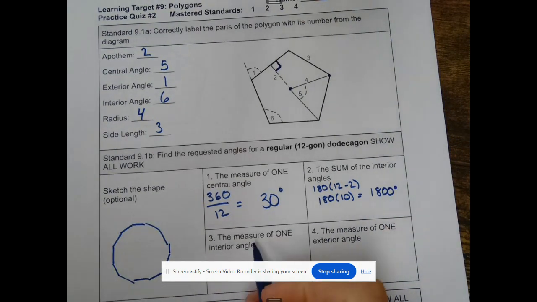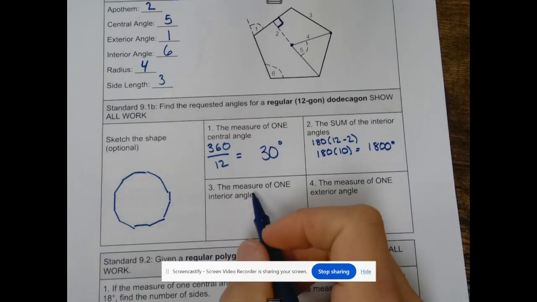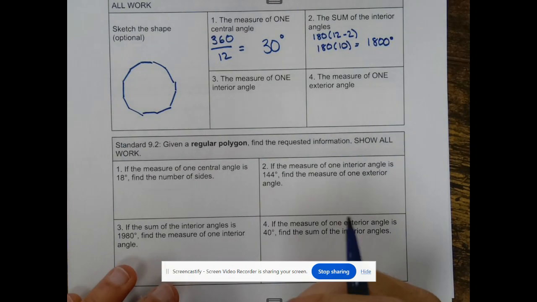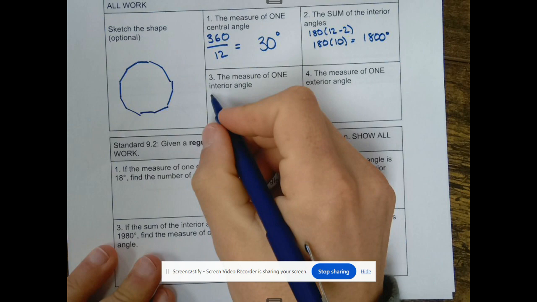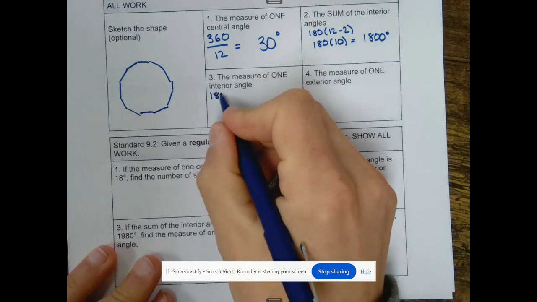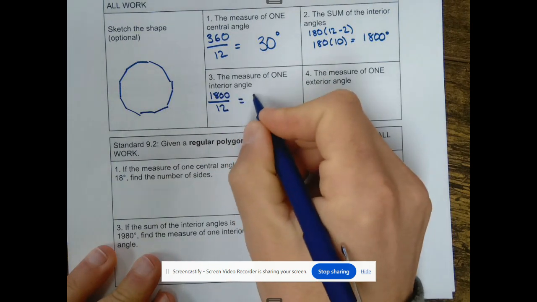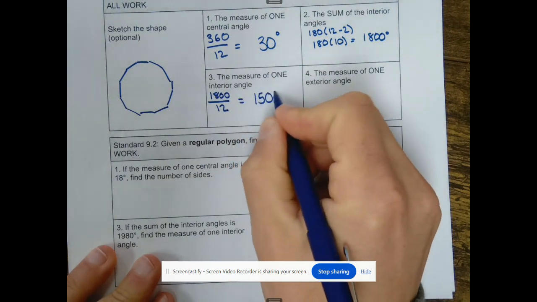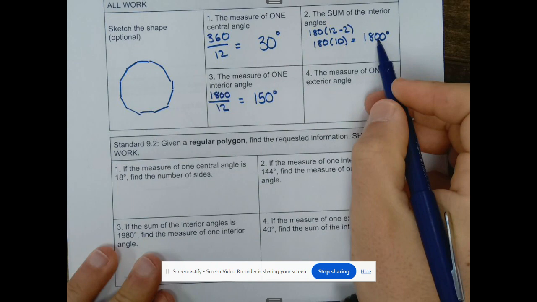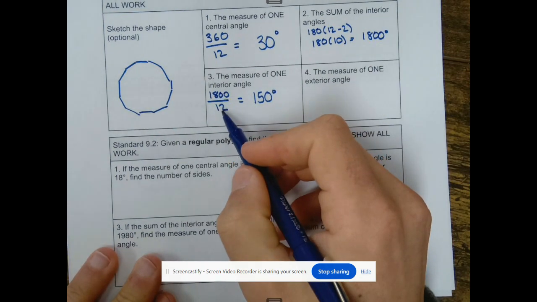Now, the measure of one interior angle. To find the measure of one interior angle, we take the sum, which is 1,800, and we divide it by the number of sides. There are 12 sides. So that equals 150 degrees. Again, the sum just came from this right here. We take all the interior angles added together and divide it by the number of sides.